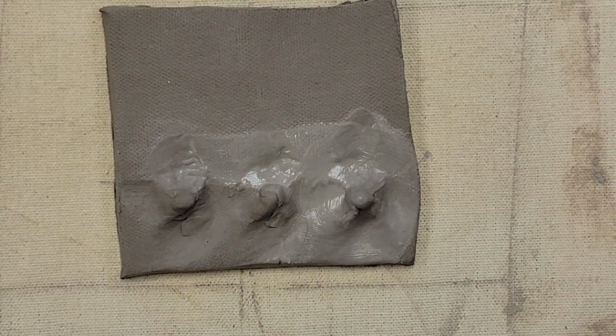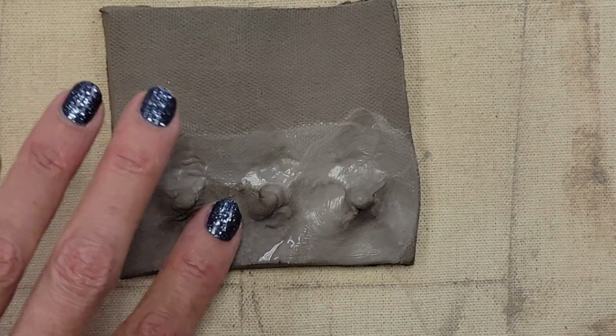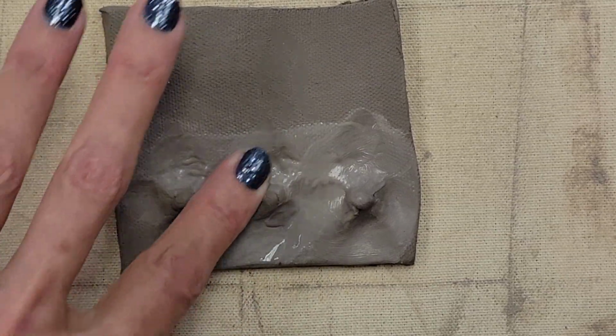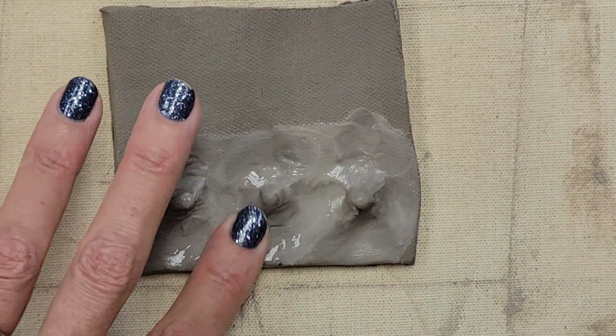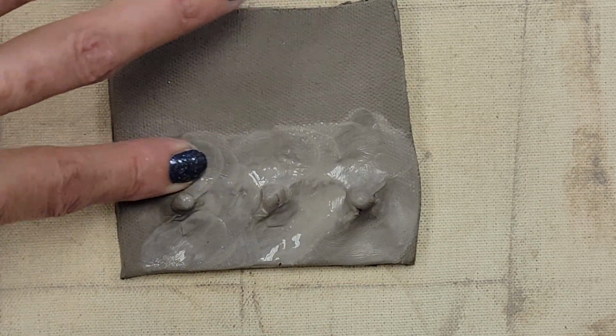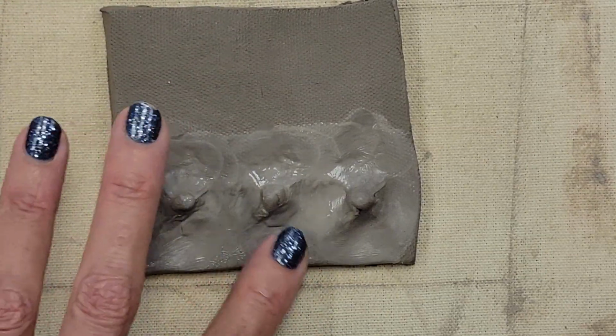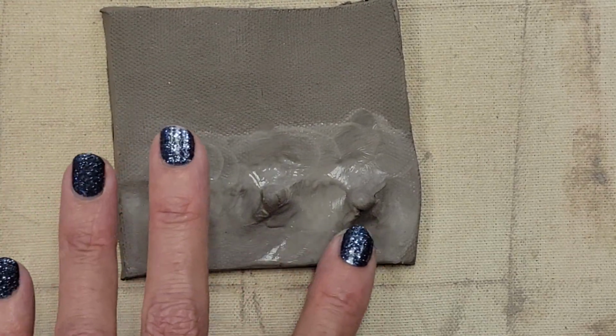And I can do that every place. So dipping my finger back in, getting a little water. So every place that I pinched and pulled and it's a little rough around those edges, I can use the water to smooth that down.